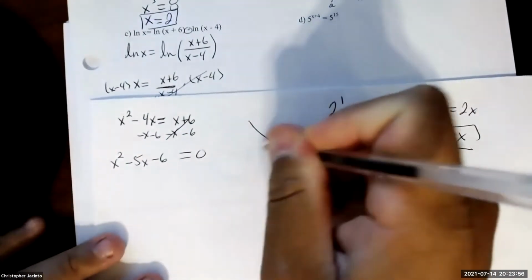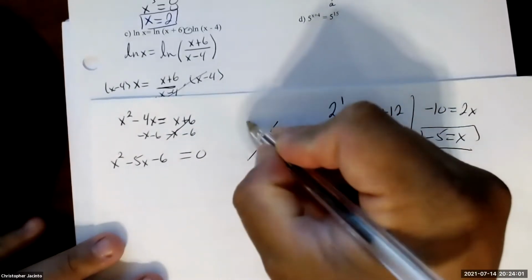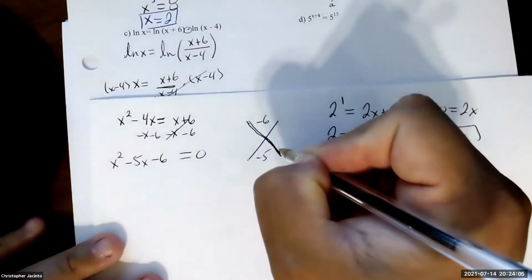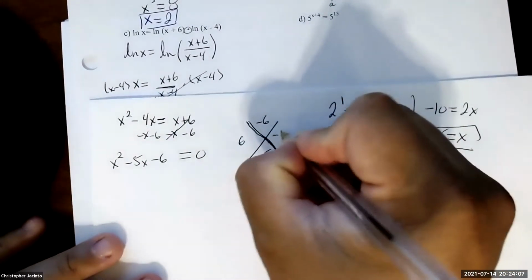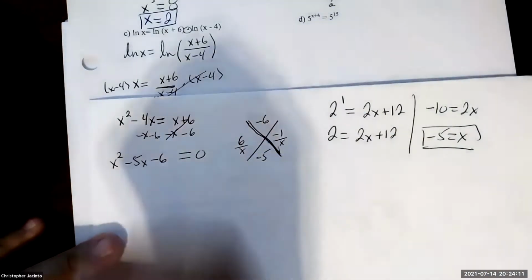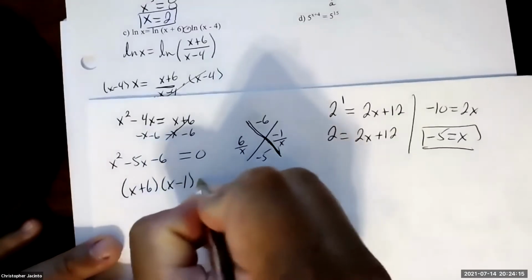Now, hopefully, I was nice enough that this makes it a little easier to deal with when it comes to factoring. I'm pretty sure the top number is going to be -6, the sum -5. So it looks like 6 and -1 work. Yeah, there we go. So we have x plus 6 and x minus 1.